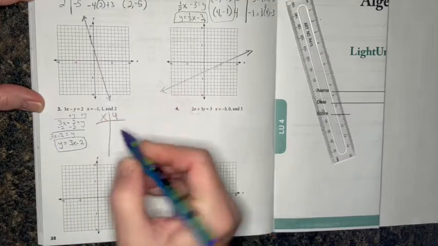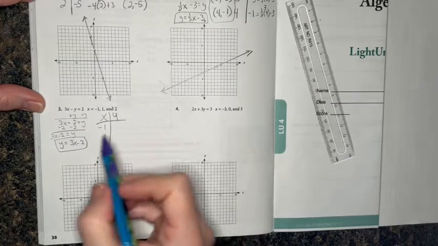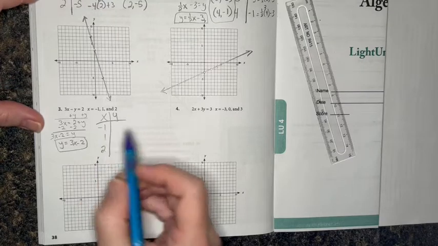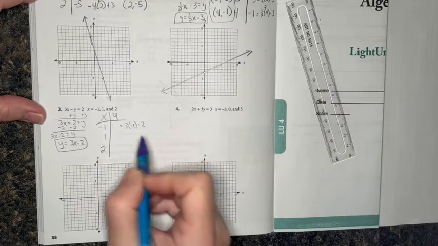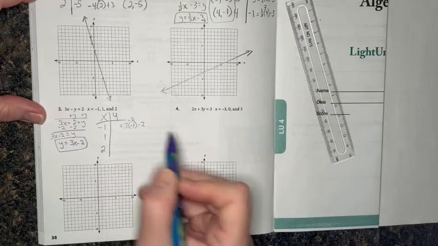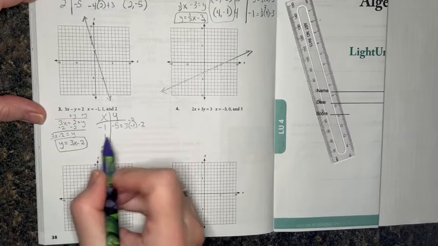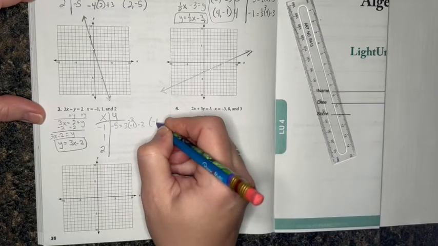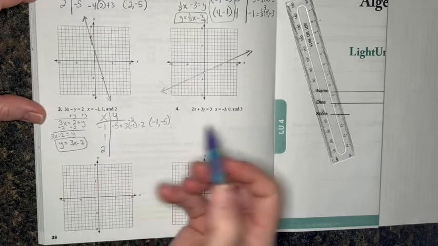Setting up my chart. They want us to use negative 1, 1, and 2. Okay. So when x is equal to negative 1, y equals 3 times negative 1 minus 2. 3 times negative 1 is a negative 3. Negative 3 minus 2 is a negative 5. So my coordinate point is negative 1, comma, negative 5. What about when x equals 1?